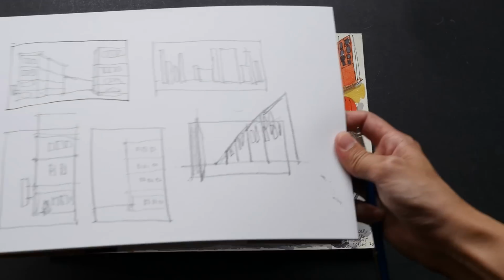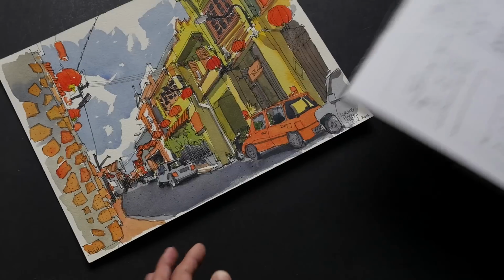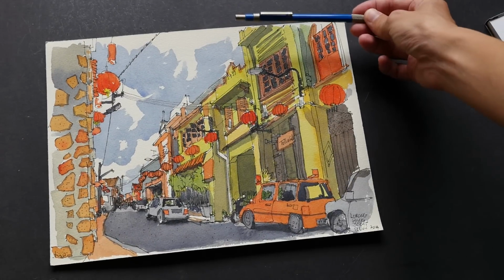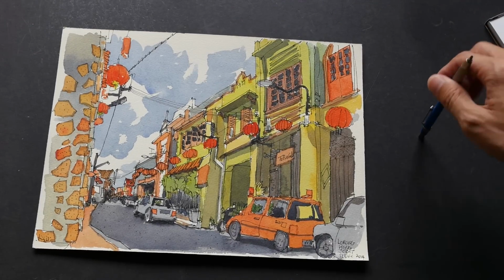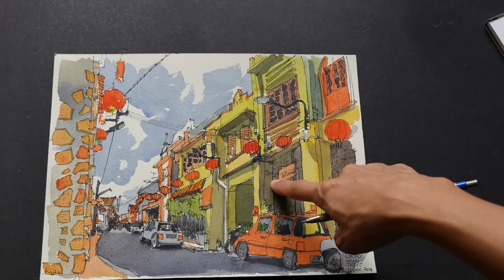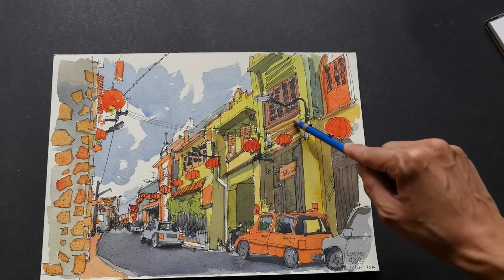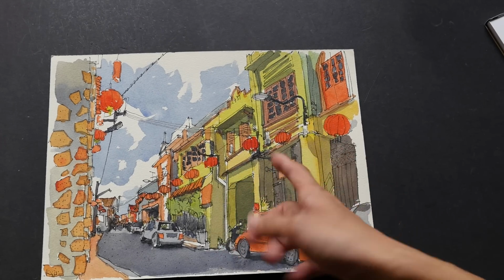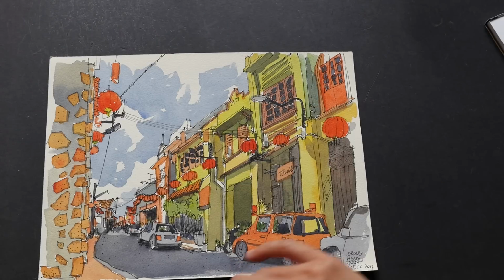So this example here is a 1-point perspective, and I chose to crop off the buildings here because these buildings are quite tall, and if I were to fit this building into the sketch, everything will be made smaller. So if I were to fit everything in, everything inside will be a bit smaller.